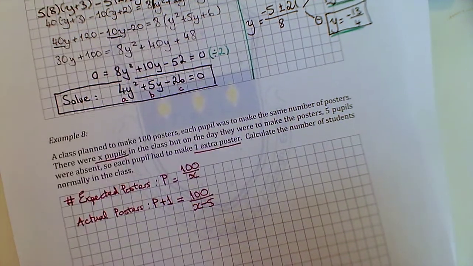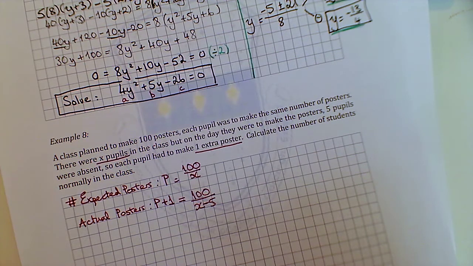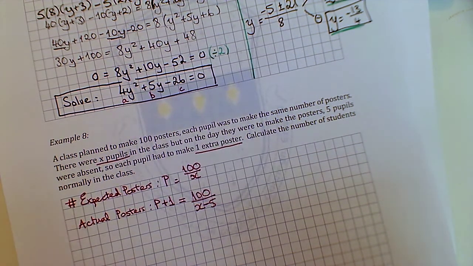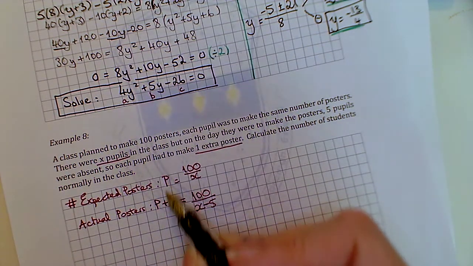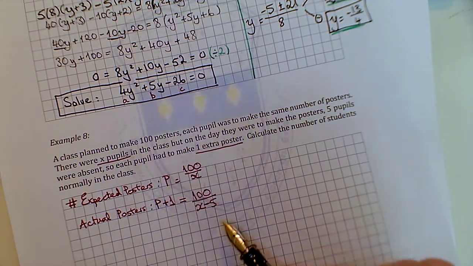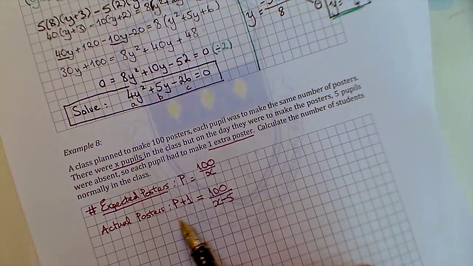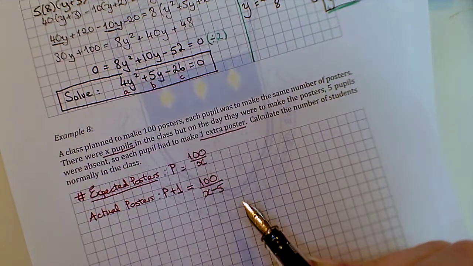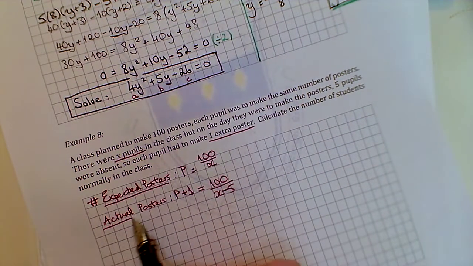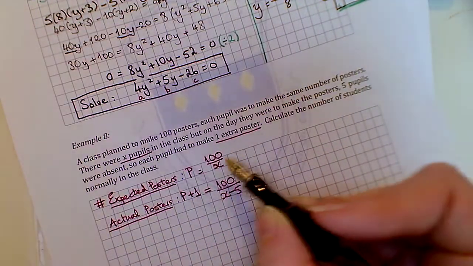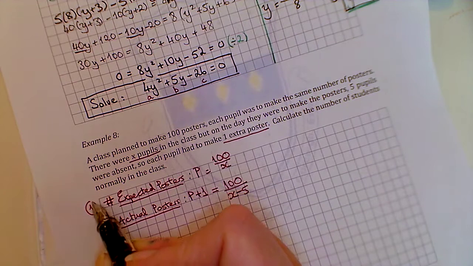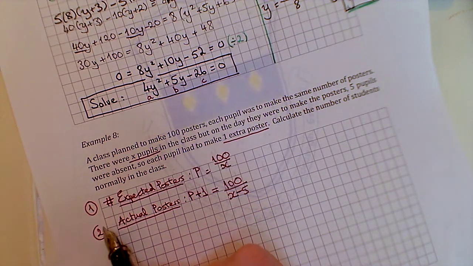So I have 2 pieces of information there. Now that kind of looks like simultaneous equations, right? What I'd like to do is have them both be P, and then I can set them equal to each other. So that's my first piece of information. This is my second piece of information. Actually, we'll do it like simultaneous equations, because that's what we're used to doing. So let's call this equation 1 and this equation 2.